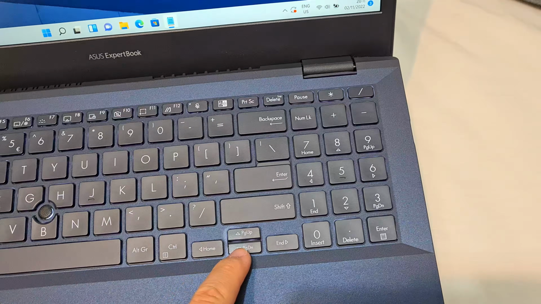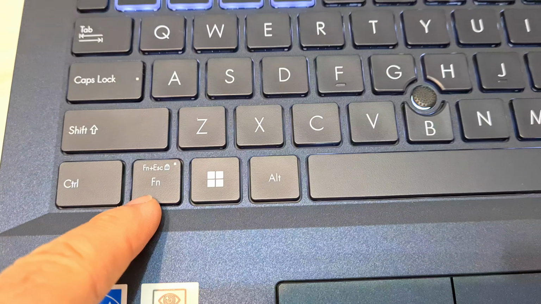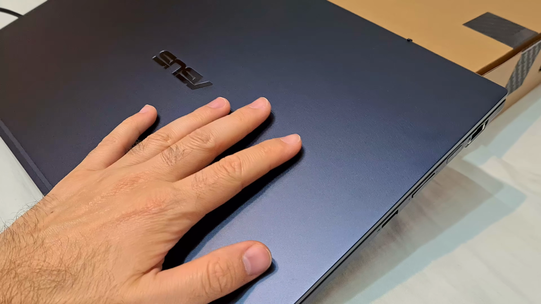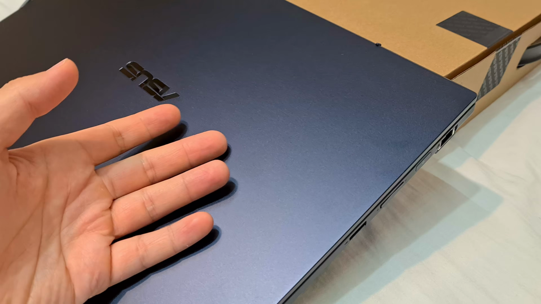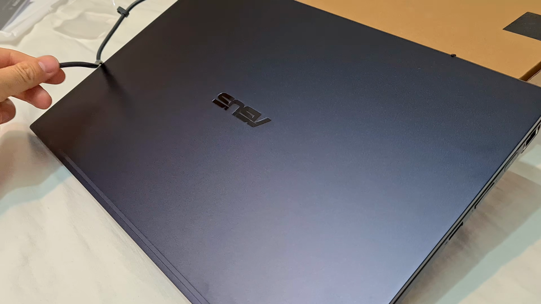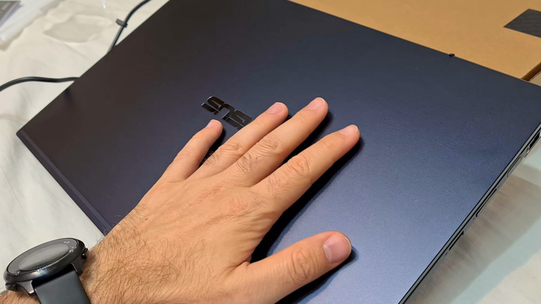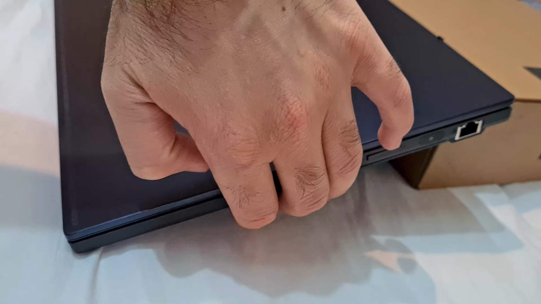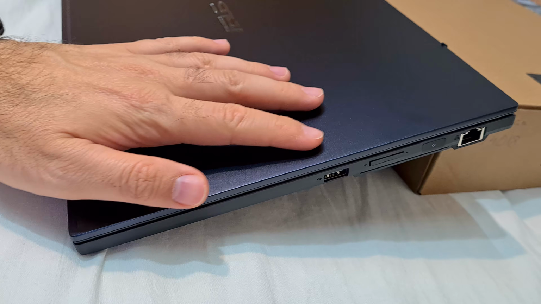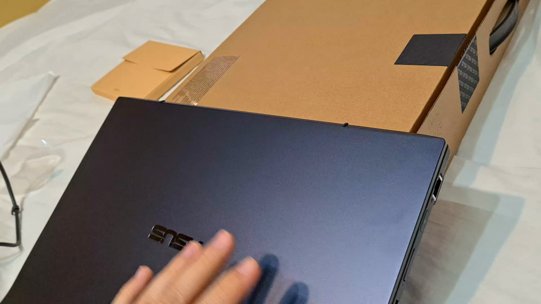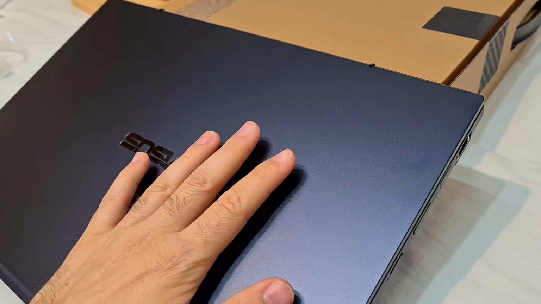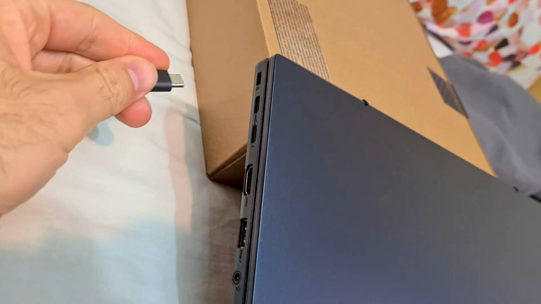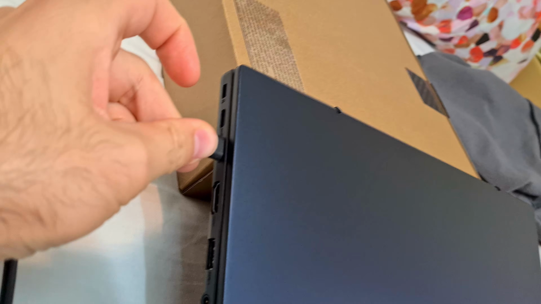So in order to use these, use the FN function. The top cover, I can feel electricity in it, and it's cold, so it is metal. When it's plugged in, you're barely touching it, you can feel electricity. You cannot feel it on the lower portion because that's plastic, but on the top. Unplug it and it goes away. You cannot feel anything. You can plug it in any of those USB-Cs.